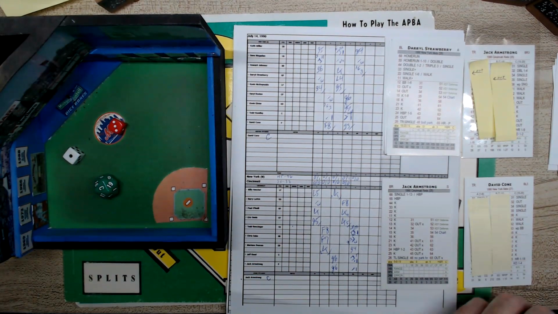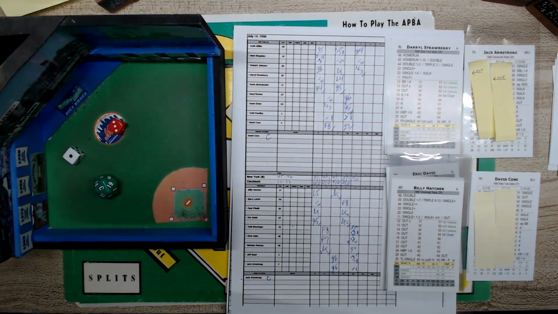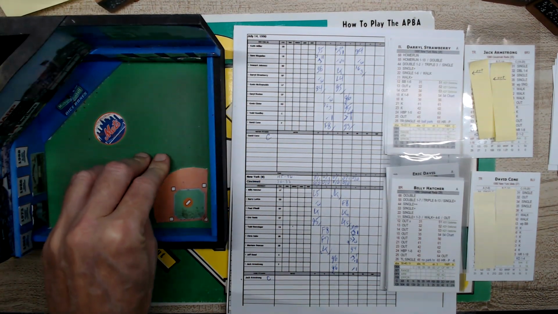We're already up 1-0. It's first and third, with Billy Hatcher coming up. 2 outs, 2 on, 1-0 Reds. They've lost 3 in a row to the Mets, I believe. Gotta double check that. At least they've lost 2 out of 3 to the Mets here in the middle of July, right after the All-Star break.